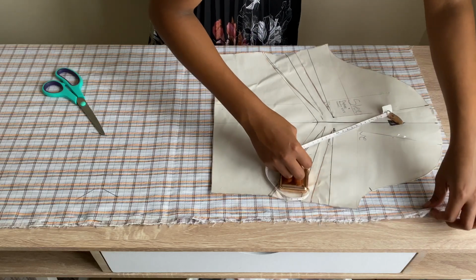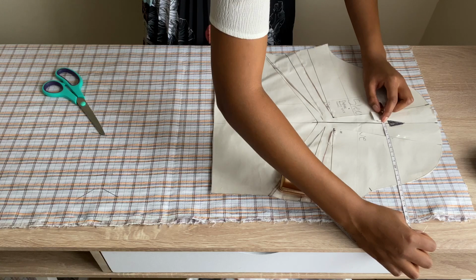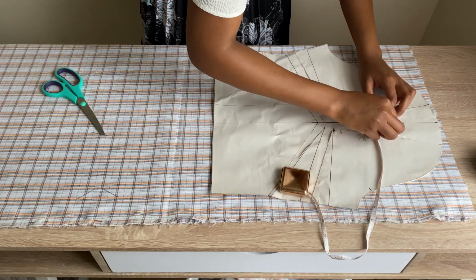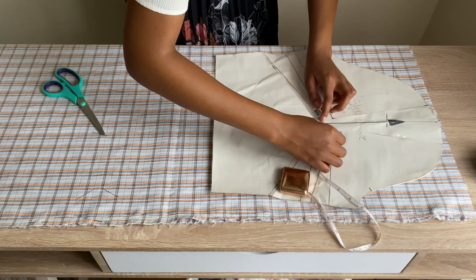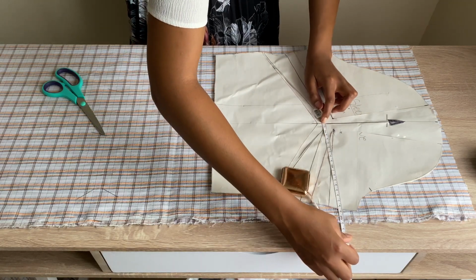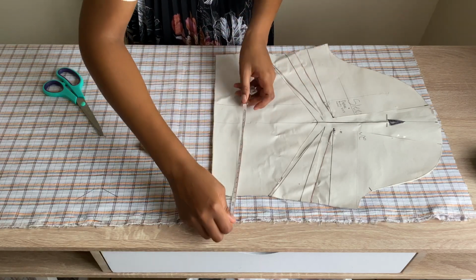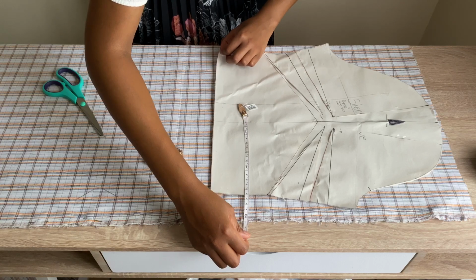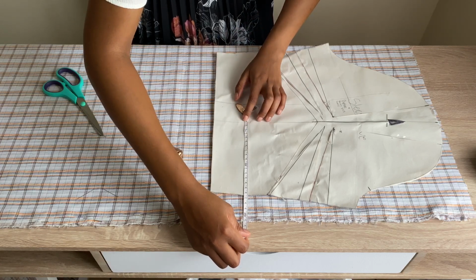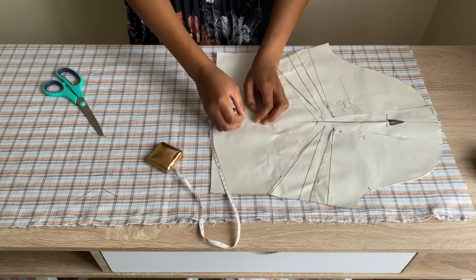So I'll measure from there. I'll start at the top. I'll measure from there to the outer edge. It's about 20 centimeters, and I'll pin there so that everything stays there and does not move. I'll measure the middle to the outer. It should be 20 centimeters. And now lastly, the bottom part. Okay, I'll adjust it a bit because it's about 21. Okay, now it's 20, and I'll just pin it down.